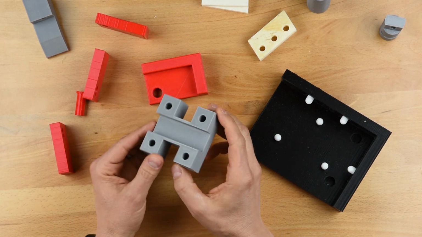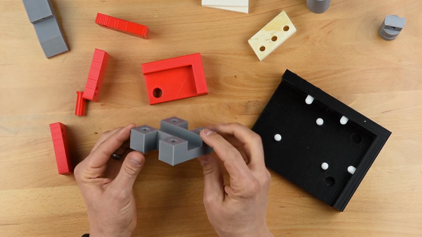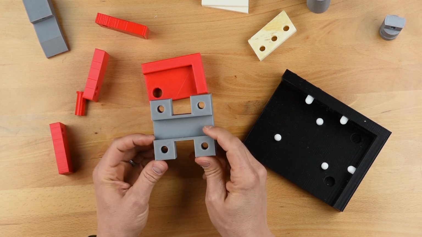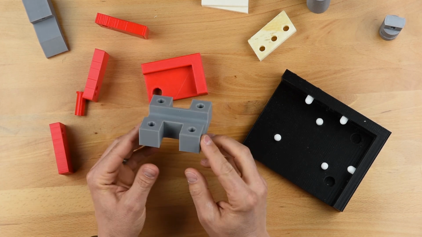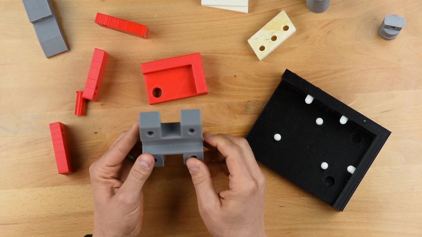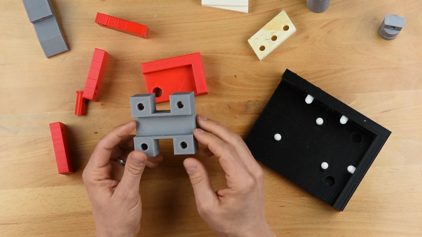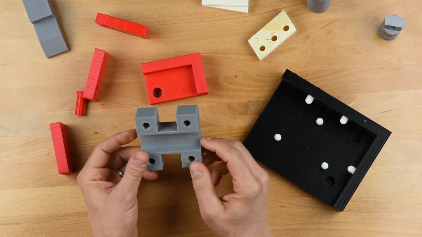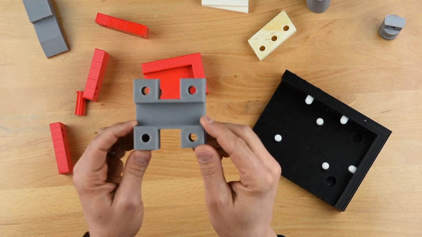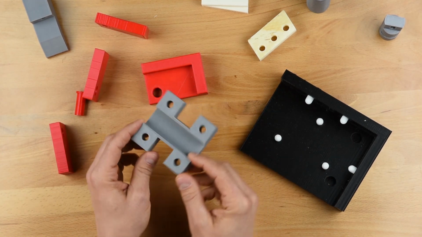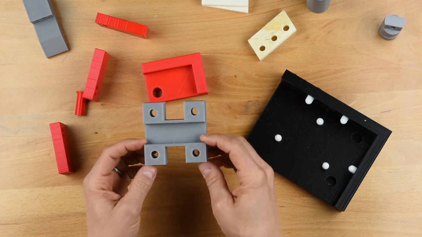Well, here we'll start with a part, and what we want to understand is this part in space has 6 degrees of freedom as it sits. So what's that mean? Well, we have our translation, so we can translate this part, and it can go up and down, and we can rotate this part.